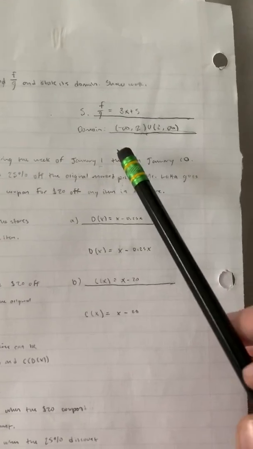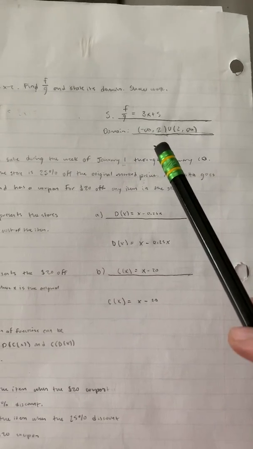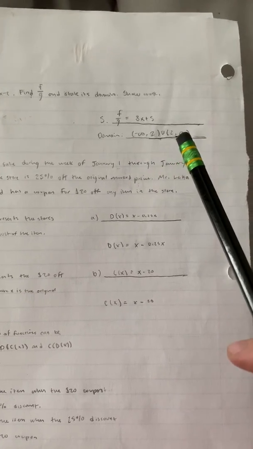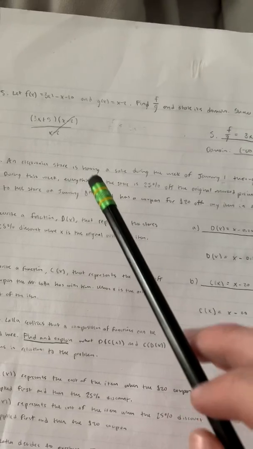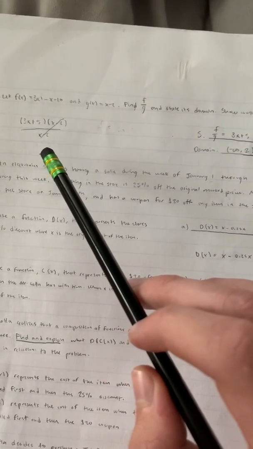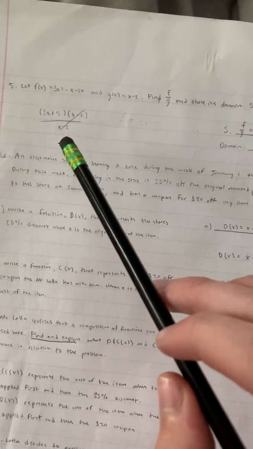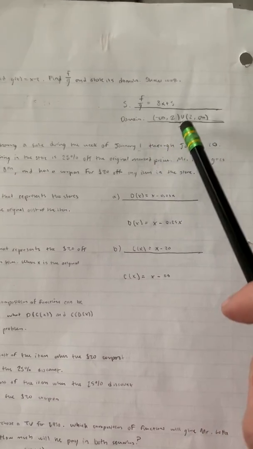And the domain is negative infinity to 2 union 2 to infinity, because if you plug in 2, 2 minus 2 is 0, and you can't have a 0 as a denominator, so that's why that is the domain.